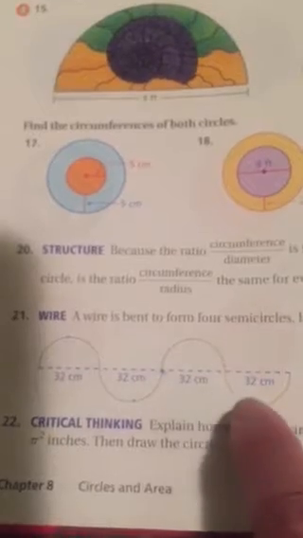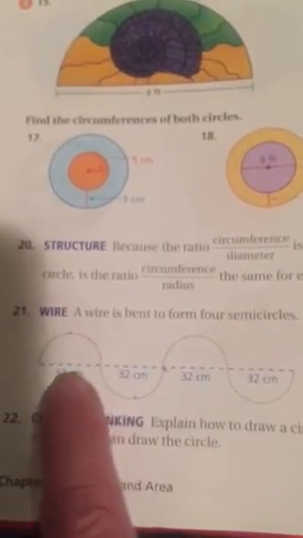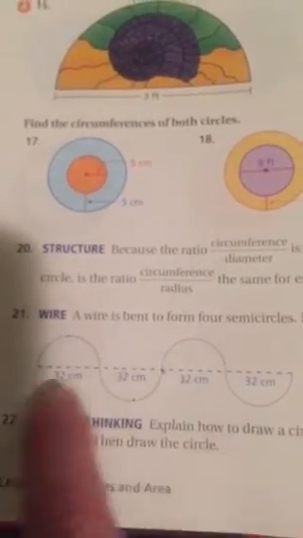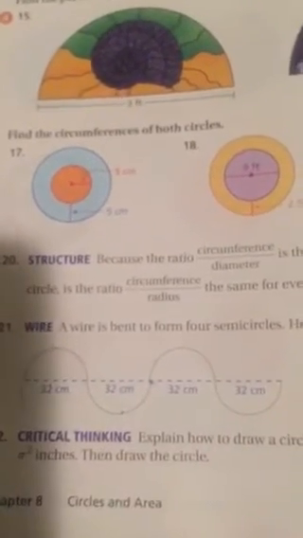So now we're going to go to number 21. This looks like it's going to be hard, but really it's easy. They say a wire is to be bent to form 4 semicircles. How long is the wire? We know how long that wire is. That's the circumference. But if you take this part and put it over here, and take this part and put it over here, you have 2 circles.